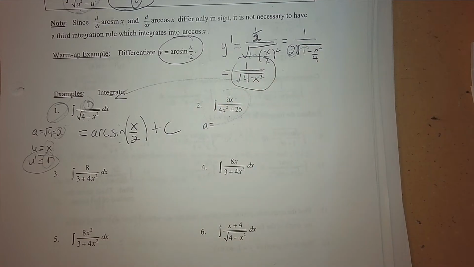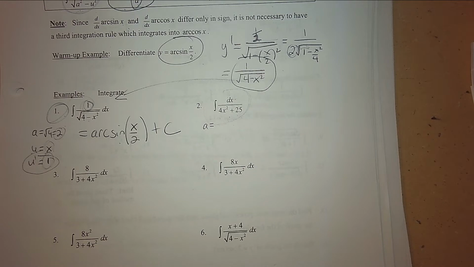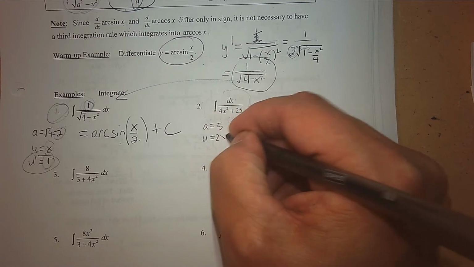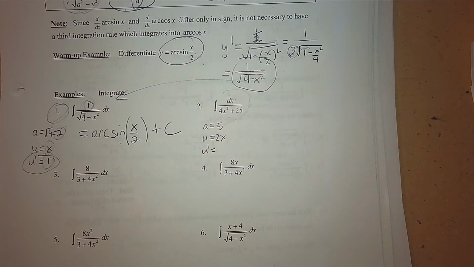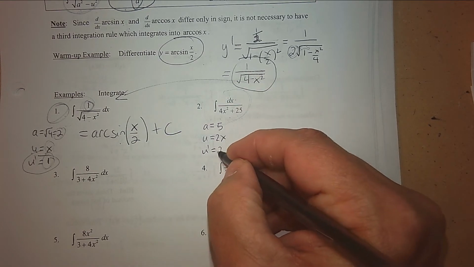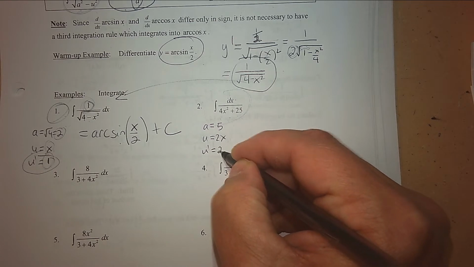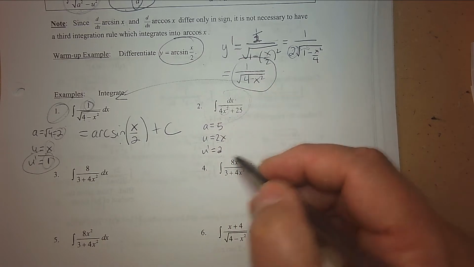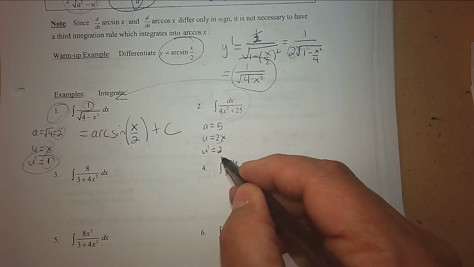A represents the constant. U represents the variable, but in the denominator you have to take the square root, right? So the square root of 25 is 5, the square root of 4x squared is 2x. A is the constant. A is not going to be the variable. And then what's u prime? Using u equals 2x, what's the derivative of 2x? We're not going to use 2x squared; that's u squared. So the derivative of 2x is 2.